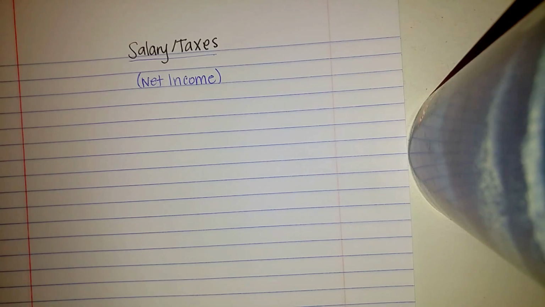So, I did some research online. It's very easy to find the average hourly rate for almost any type of job in California. You can go ahead and Google that.